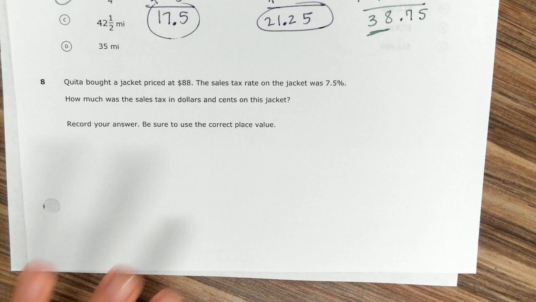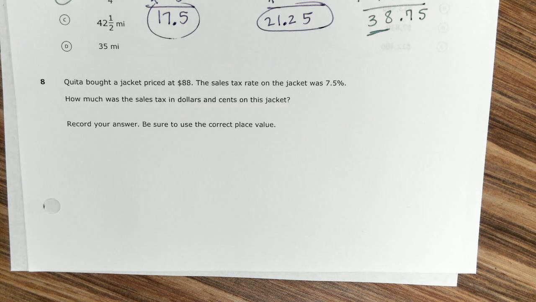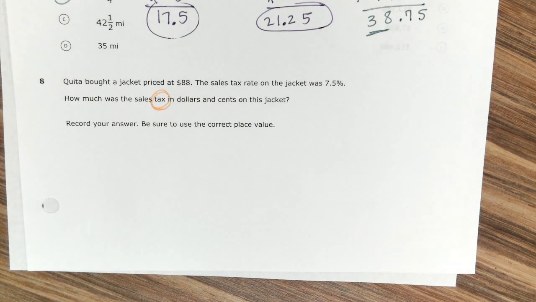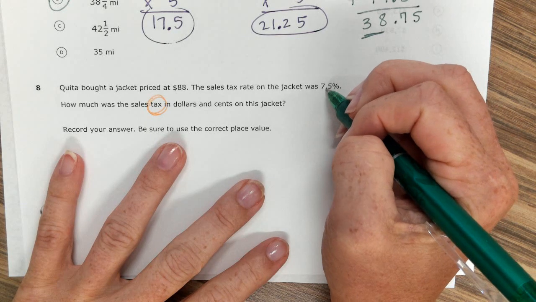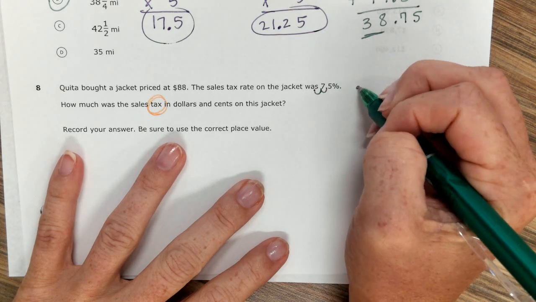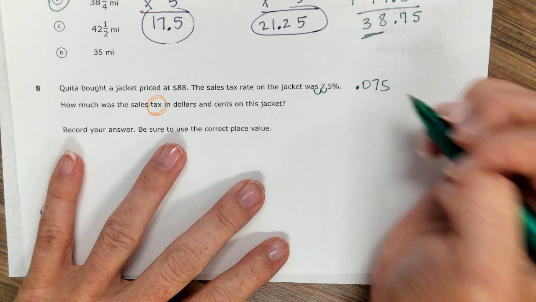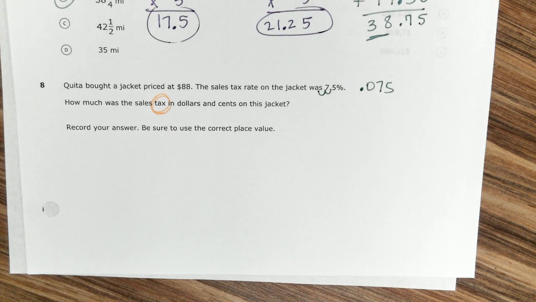Number 8. Quita bought a jacket for $88. The sales tax rate was 7.5%. How much was the tax? So anytime they give me a percent, I have to change it to a decimal. What is 7.5% as a decimal? 1, 2, 0.075. So do I line up decimals when I multiply?